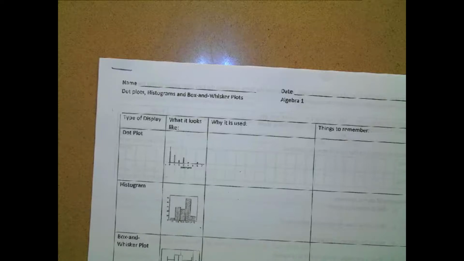Okay, so what we're going to do is a little bit of a refresher on the different kinds of graphs that we should be able to do. Today we're going to talk about dot plots, histograms, and box and whisker plots. I'm not going to go through all of this; we're not going to do it all together. I'm going to have some of you do some of this on your own, okay? But for now, let's take a look here.